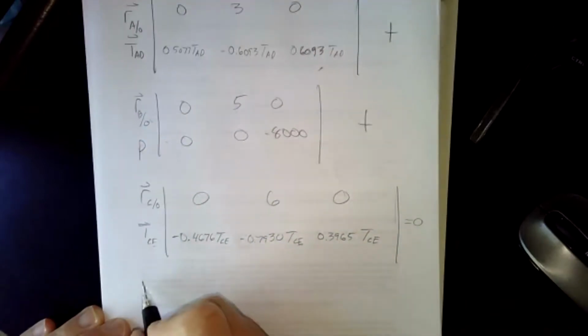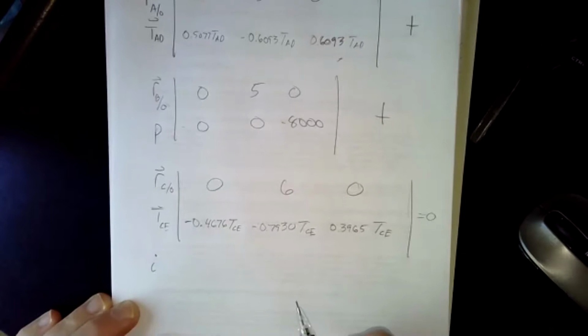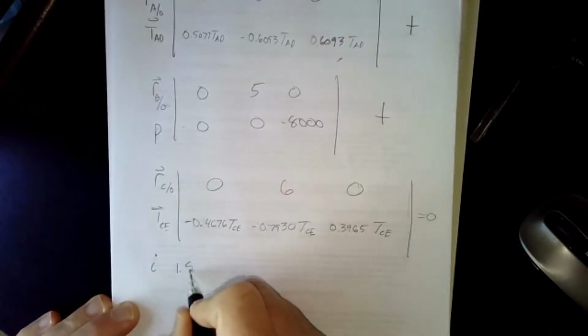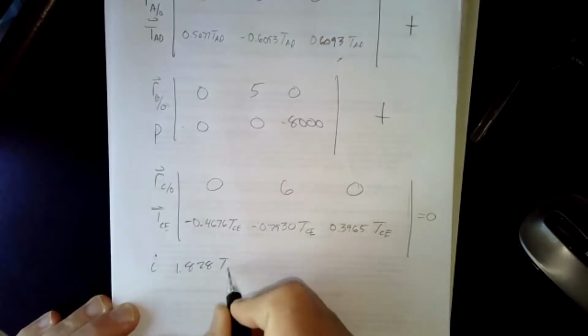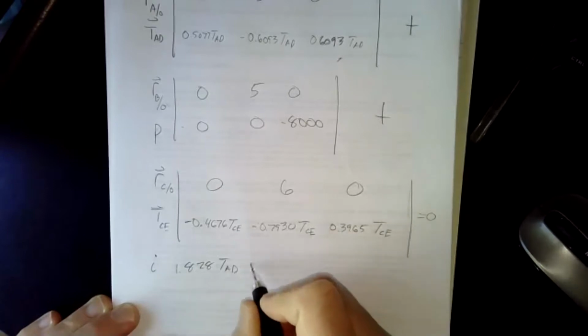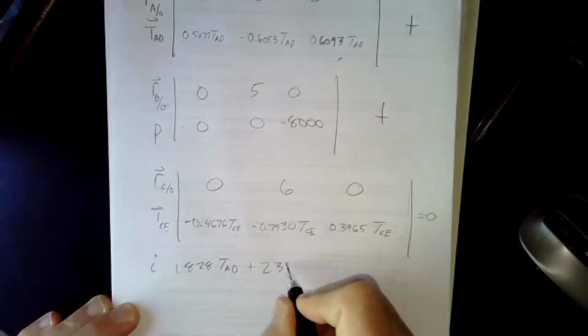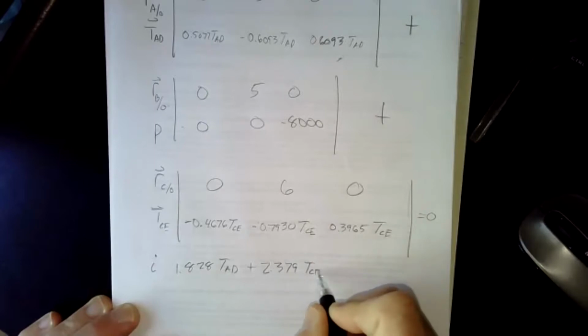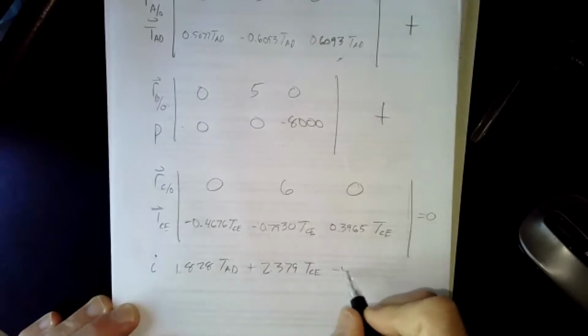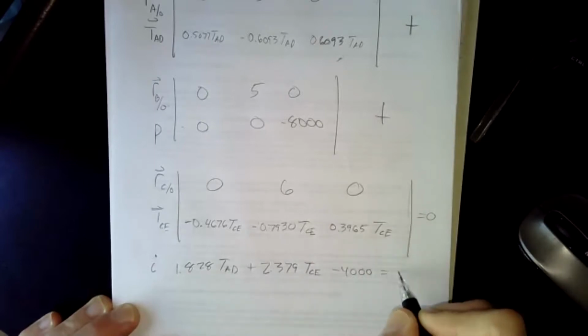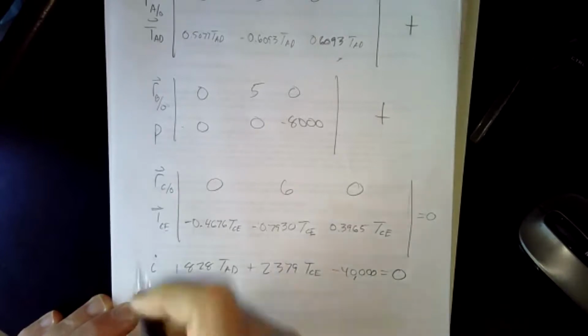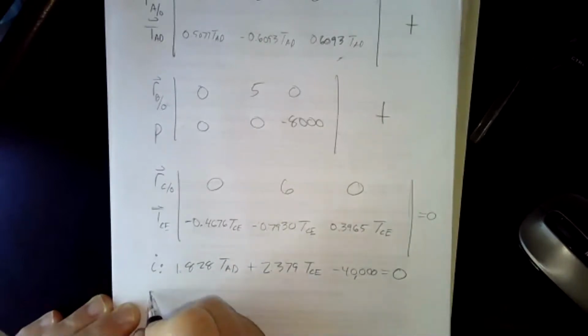So you have an I equation, and in this case we end up with 1.828 TAD plus 2.379 TCE, tension CE, minus 40,000 equals 0. We take all the components in the I and put those down.